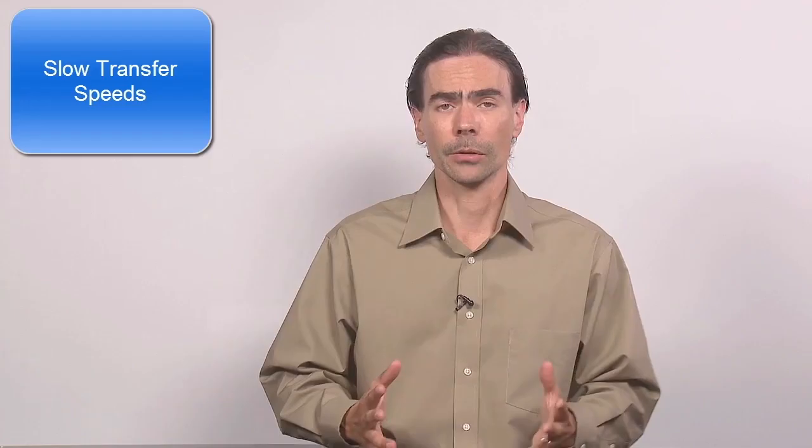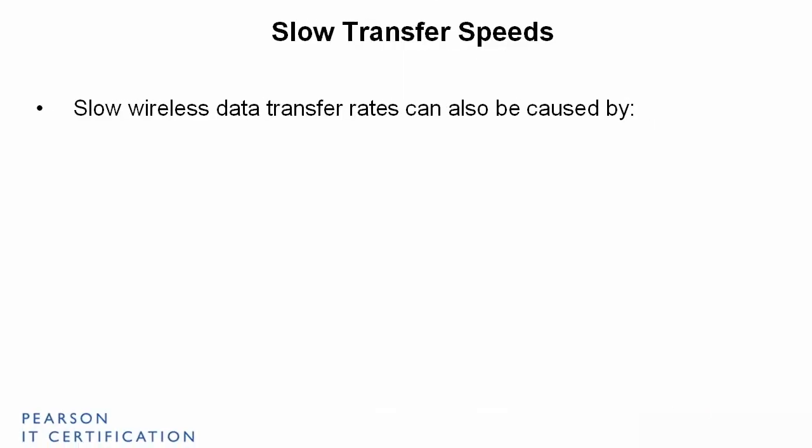So if you upgrade your wireless adapter on your laptop or your PC to 802.11ac, you want to be sure that the wireless access point is accepting 802.11ac 5 gigahertz signals. Slow wireless data transfer rates can also be caused by interference.